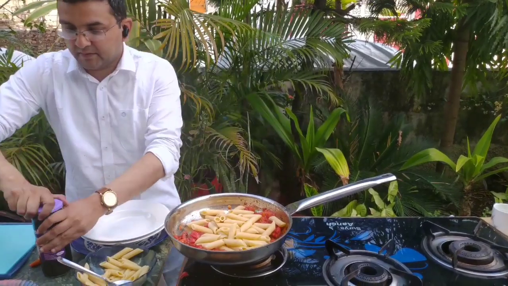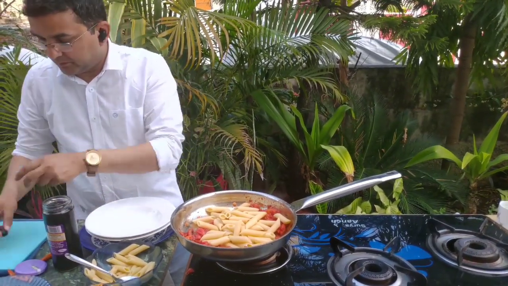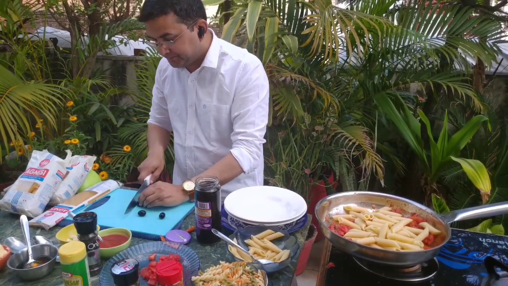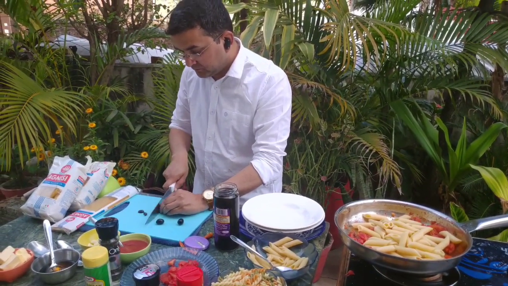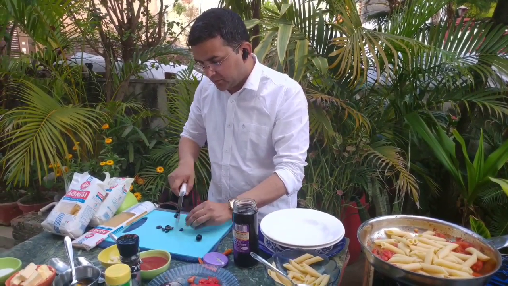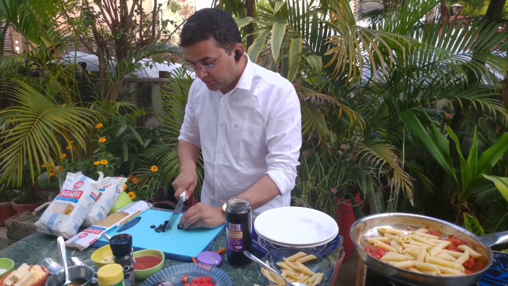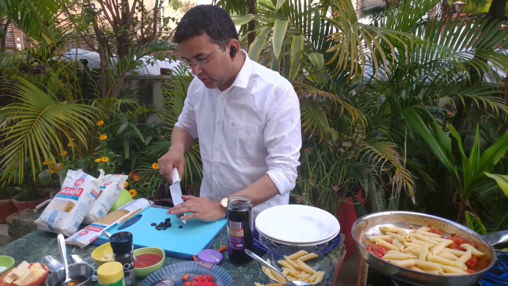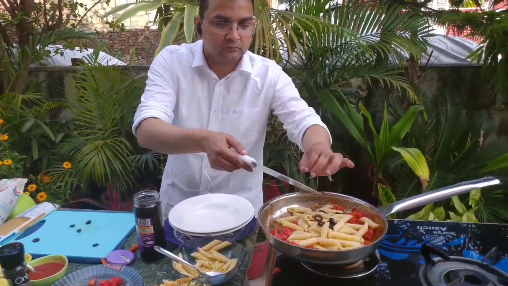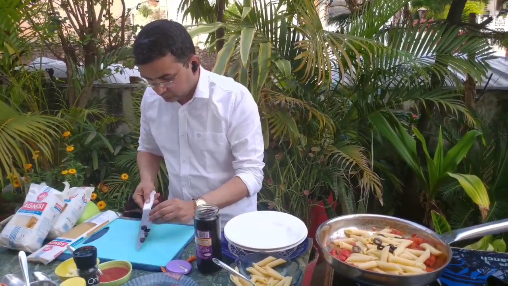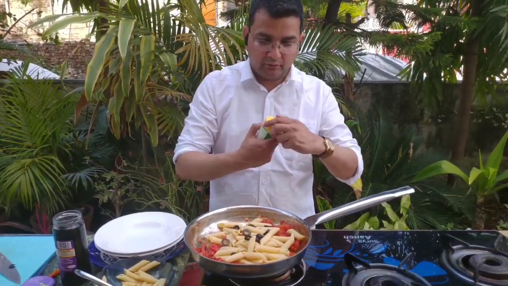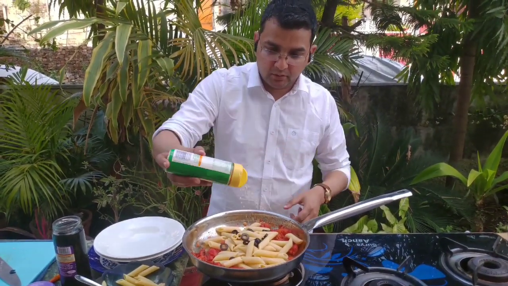What else I need is, I'm using some black olives to give extra bite to the pasta. This is again optional. The authentic arrabbiata recipe doesn't ask for olives, but if you have them, there is no issue at all. You can use these olives. A dash of Parmesan cheese, and you are all set.